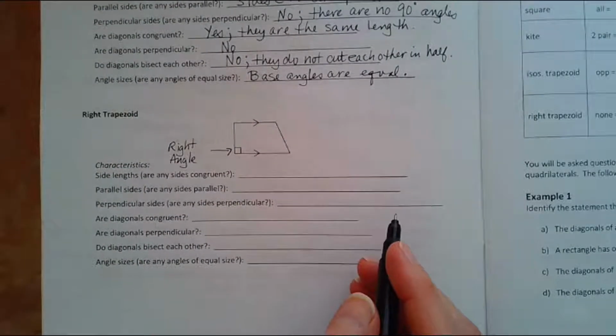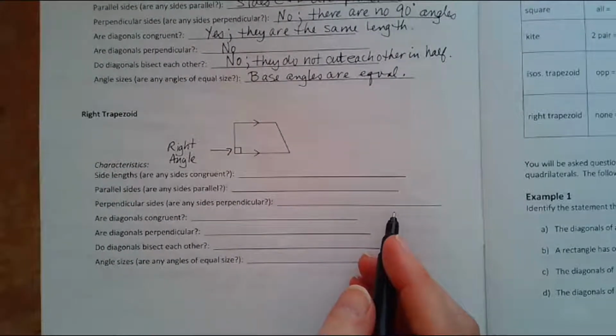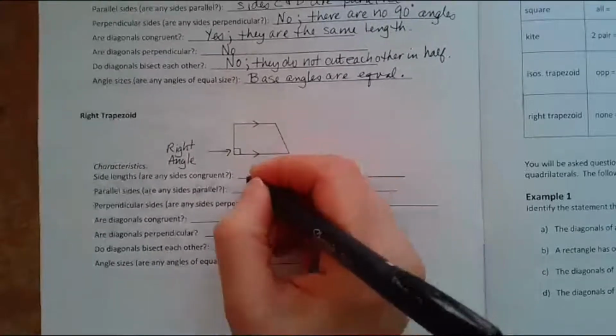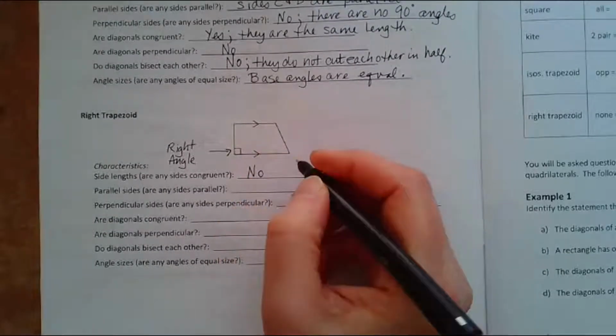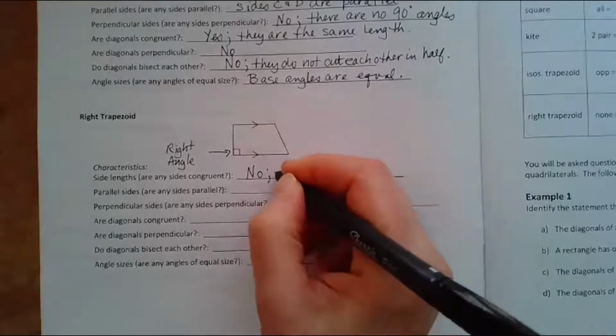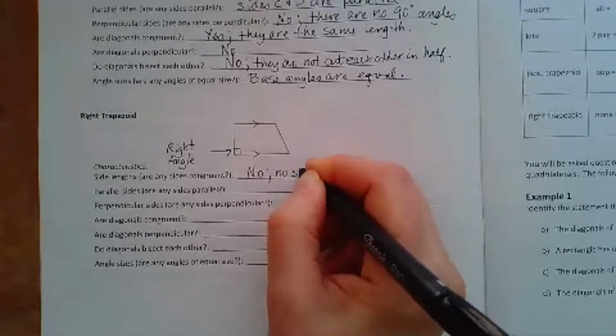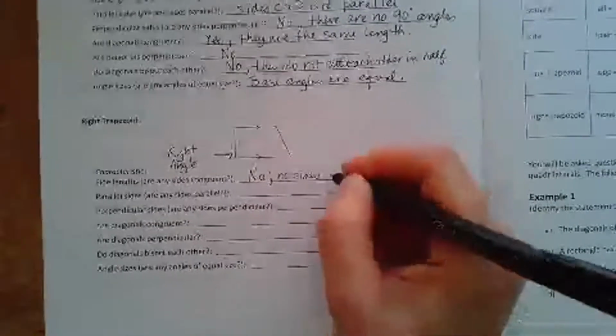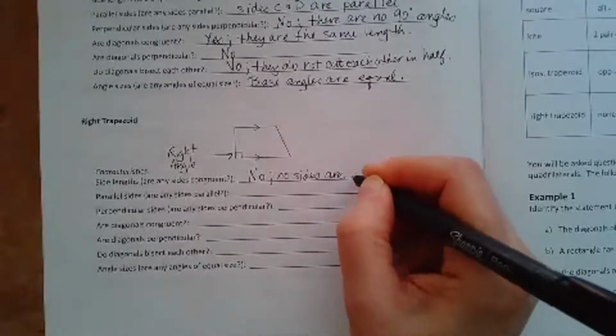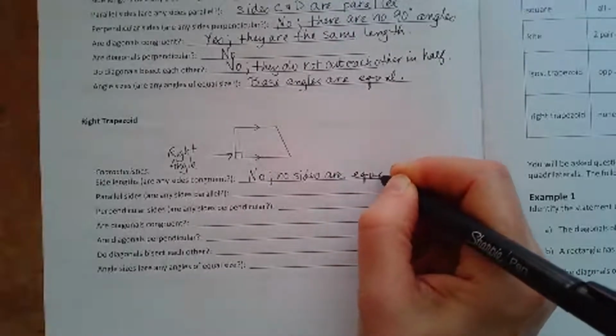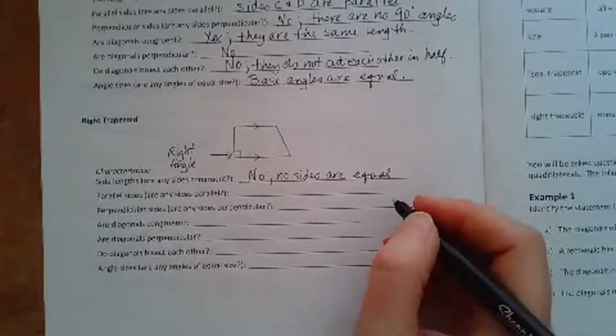So are any of the sides congruent? No. No sides are equal. Are any sides parallel? Yes.